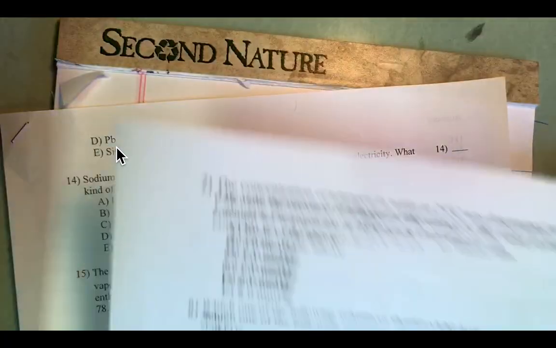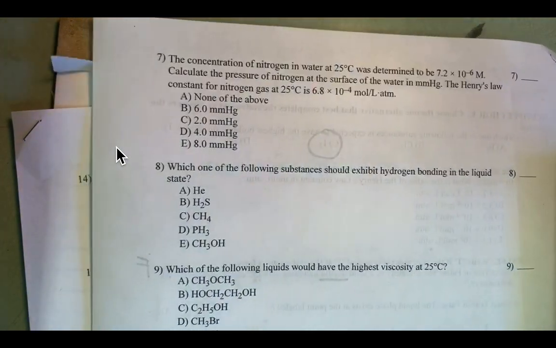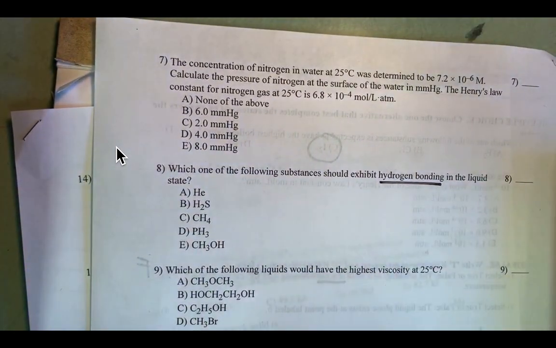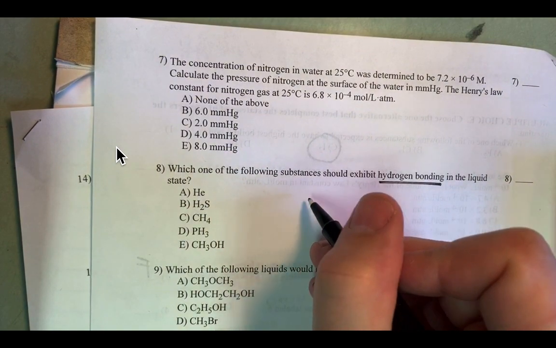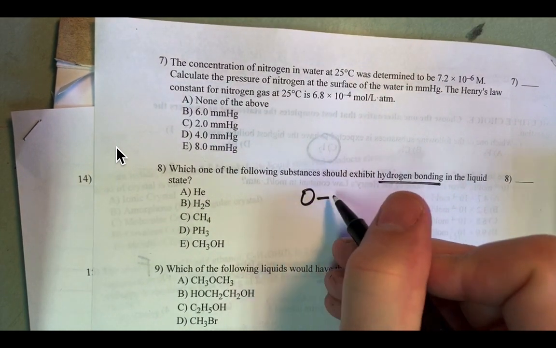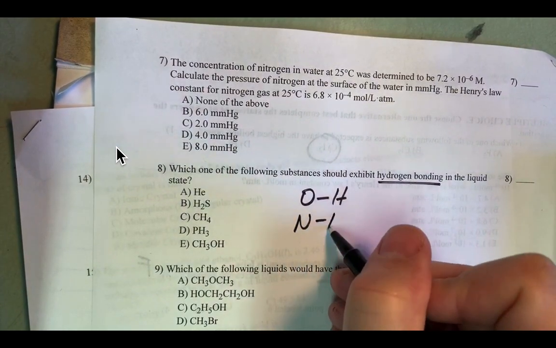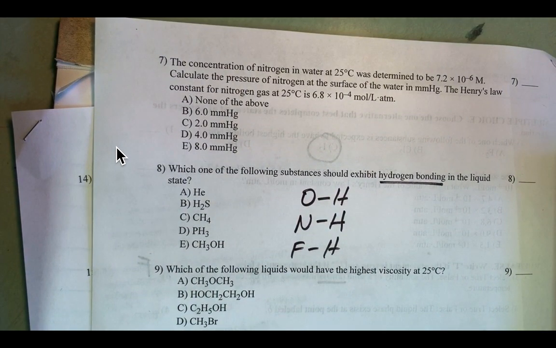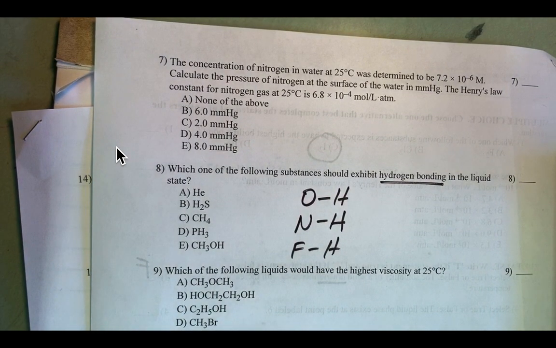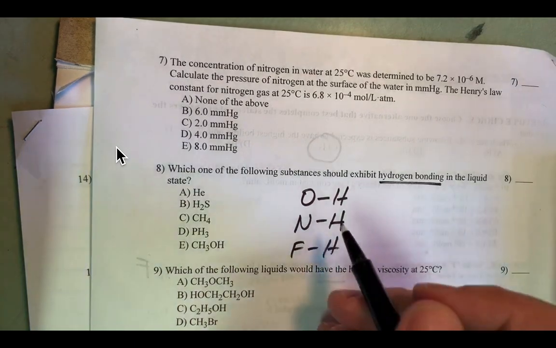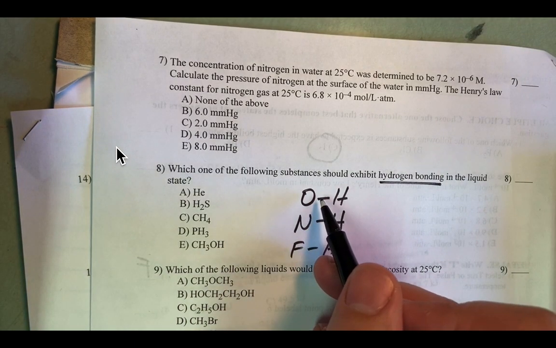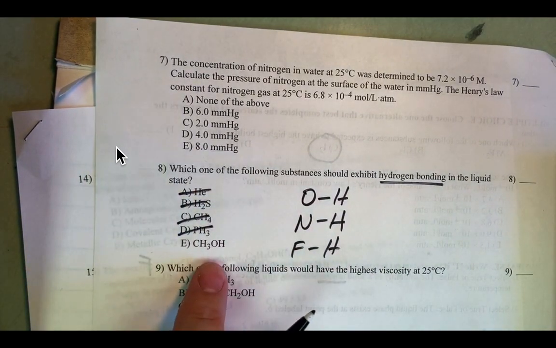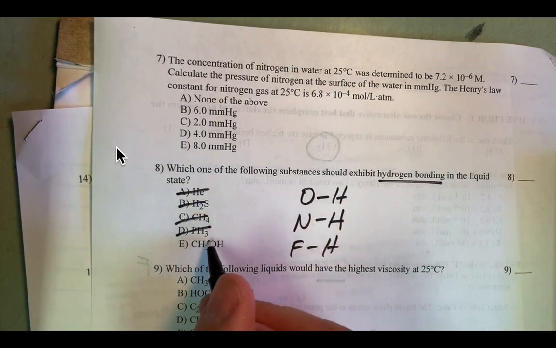We'll go to number 8. Which should exhibit hydrogen bonding in the liquid state? For hydrogen bonding to occur, we have to have hydrogen attached to an oxygen, or hydrogen attached to a nitrogen, or hydrogen attached to a fluorine. We have to have an OH, an NH, or an FH bond in the molecule. Well, none of these first 4 have that, so the only one that is possible to exhibit hydrogen bonding is this guy.